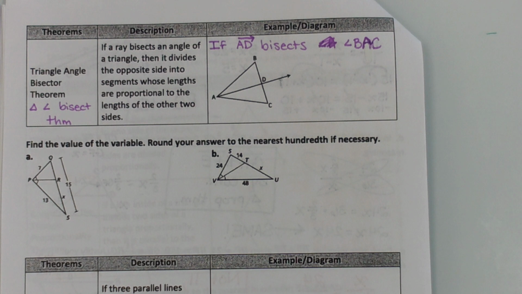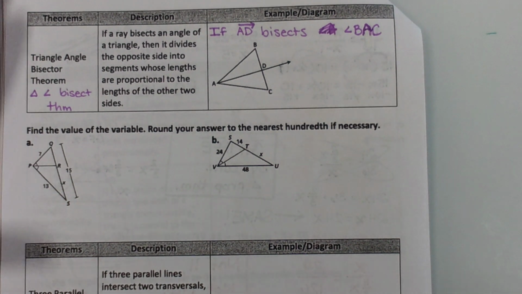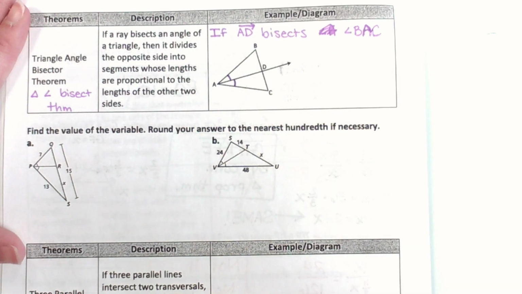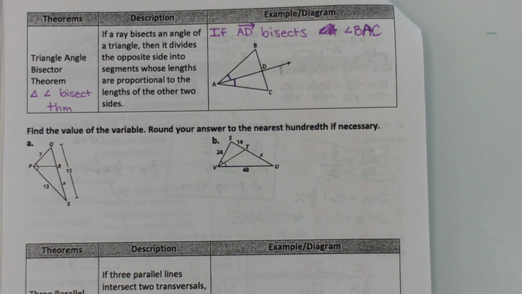You cut an angle in half, you make two angles. You cut a segment in half, you make two segments. So I have two congruent angles that got formed here. This one here and this one here. That is the requirement. That is what we are going to see in the picture. If you do not see those congruent marks on the angles, you cannot use this theorem.